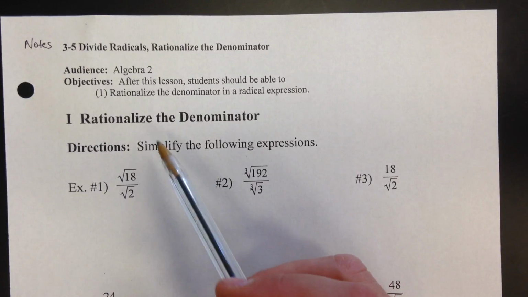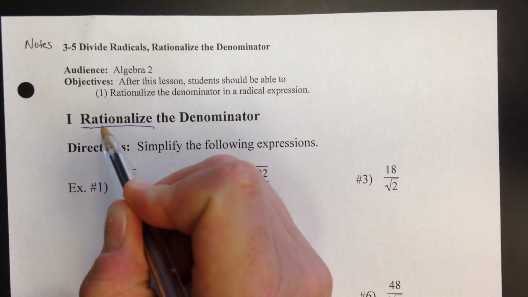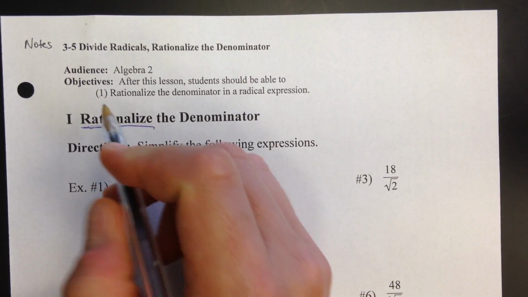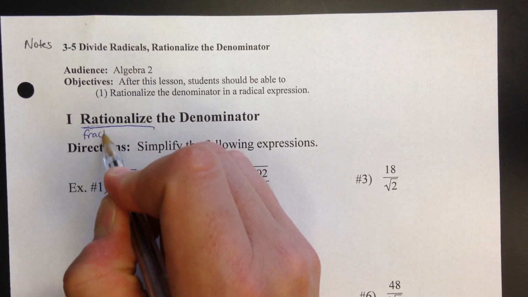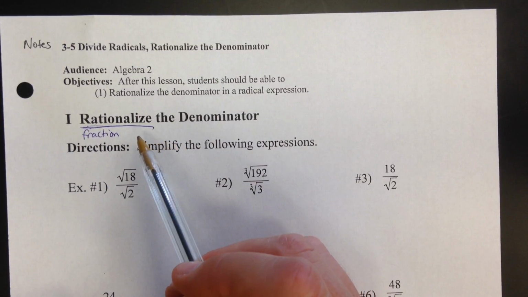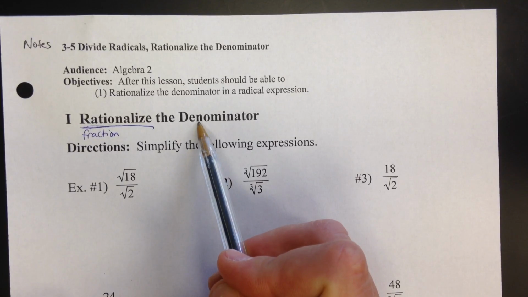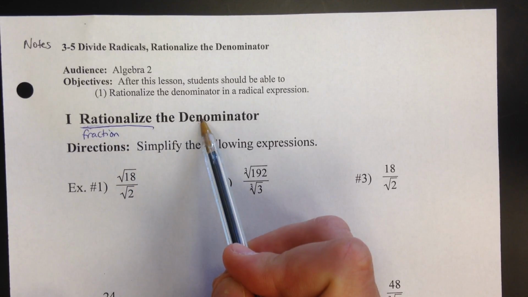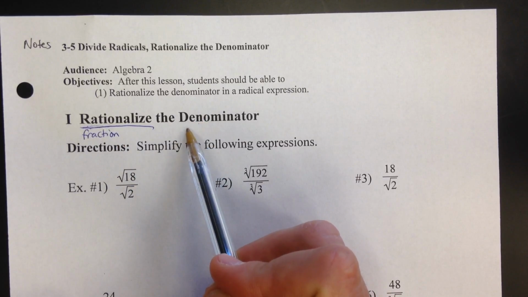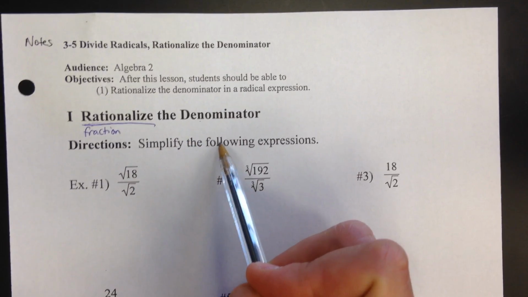All right, so our topic is rationalizing the denominator. The word rationalize has the word ratio in it, and a ratio is a fraction. So basically, if you have a radical like a square root in the denominator, in the bottom of the fraction, we're going to try to remove the radical. That means make the bottom a rational number. So, directions: simplify the following expressions.